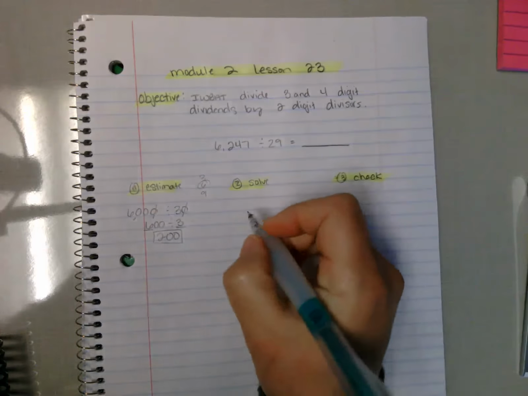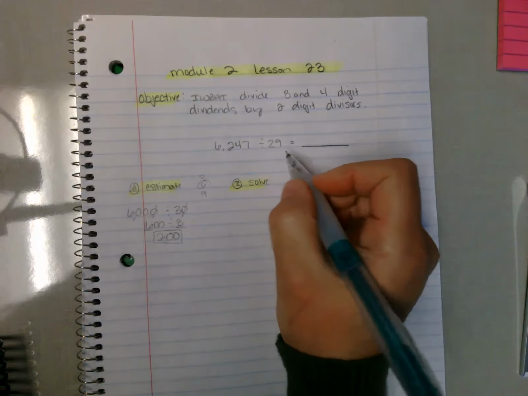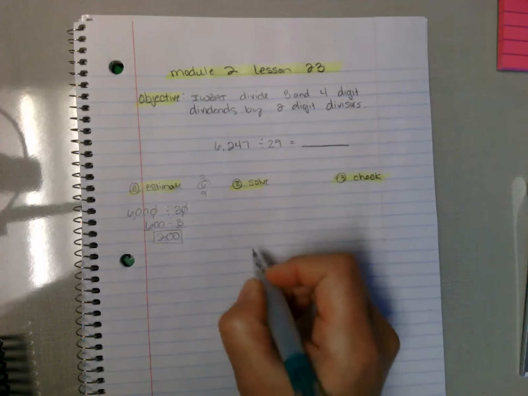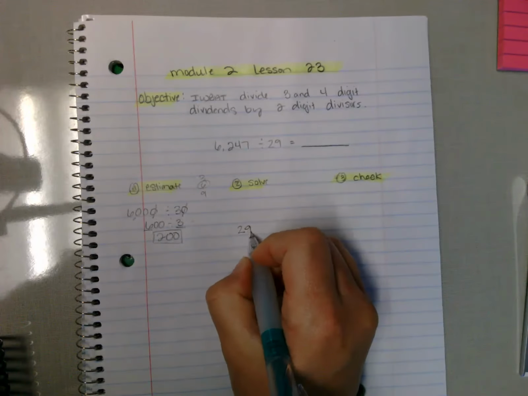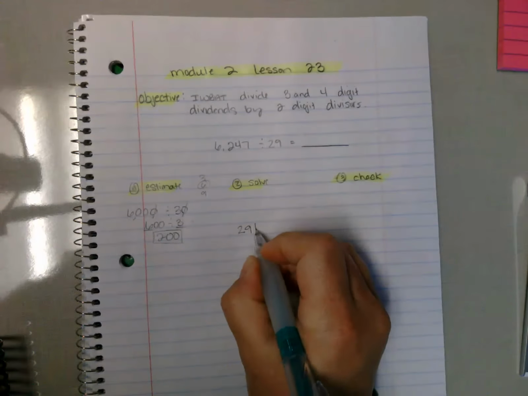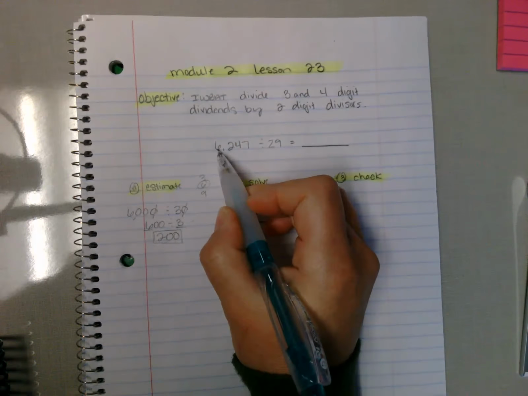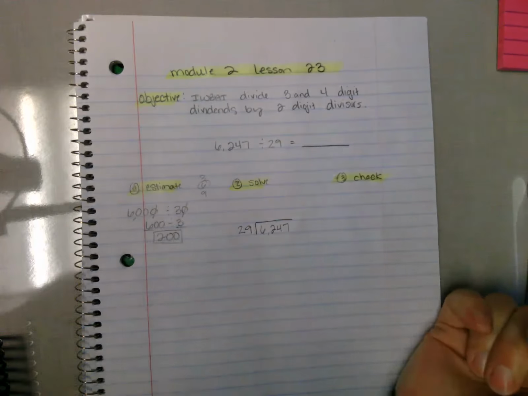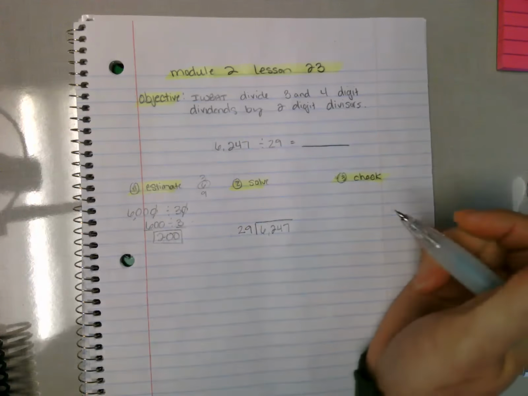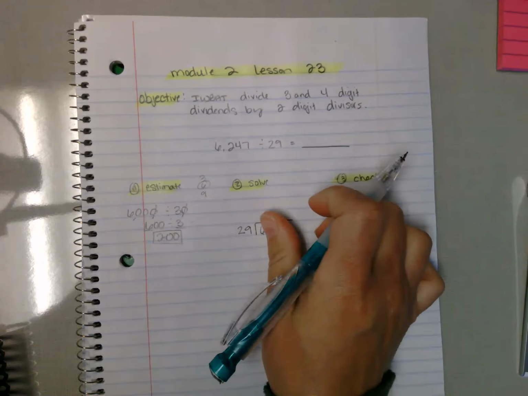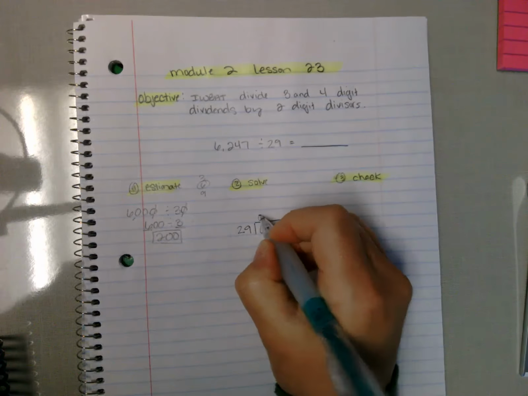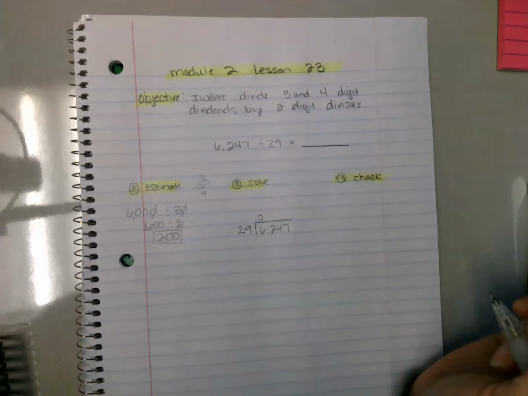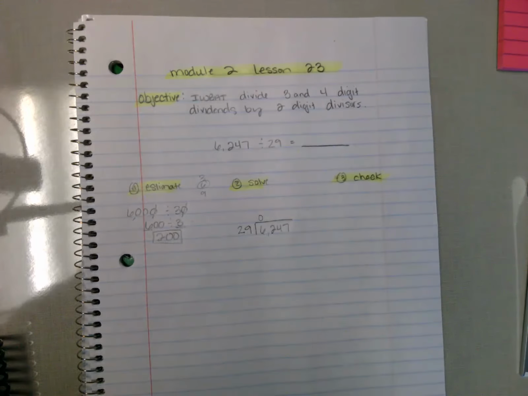Now, to solve this problem, I'm going to set up my problem in standard algorithm. My divisor, which is the second number, is always going to go on the outside of the box. So 29 on the outside, and on the inside of my division box is going to be my dividend, 6,247. And we're going to solve it just like we did yesterday. 29 does not physically fit into 6. So as a placeholder, I'm going to put a 0 right here on top so that I know my numbers are aligned correctly in the correct place value area.